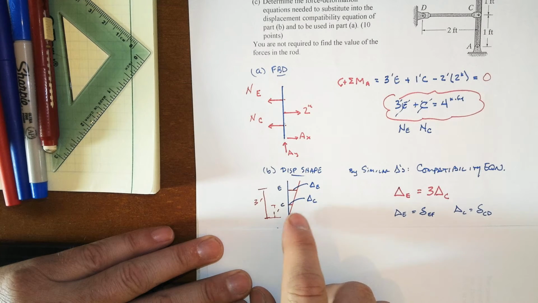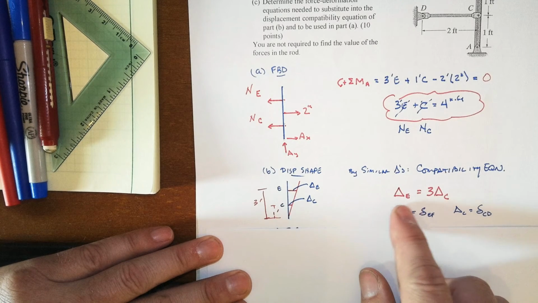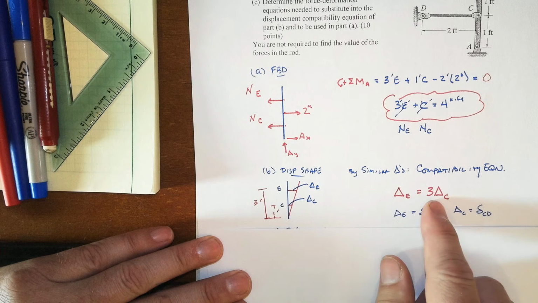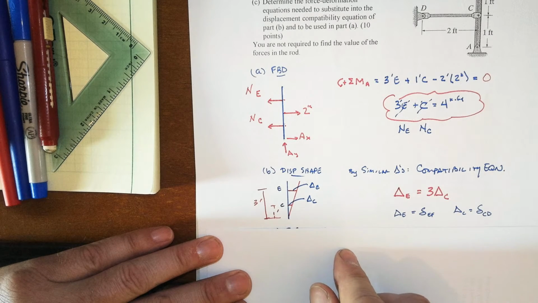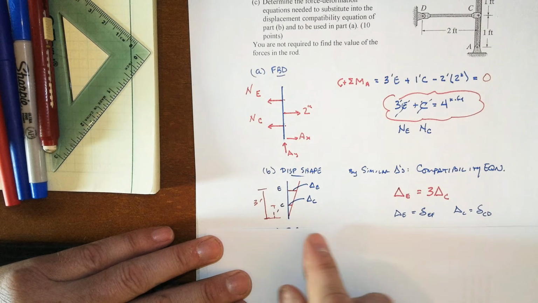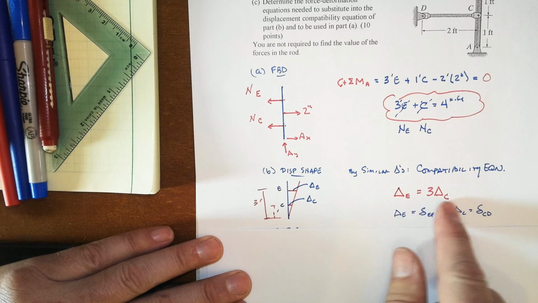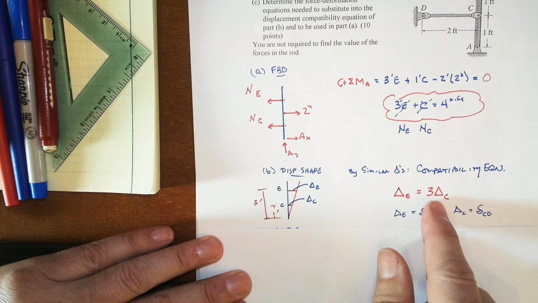All right, so it's just like the examples. And so there's our distances: 1 foot from the pivot to C, 3 foot from the pivot to E. That sets up our similar triangles. The displacement at E will be 3 times the displacement at C. But won't that bar bend? Yes, it will. But remember, we're going to call it rigid. So that's more complex, and we don't know how to deal with that anyways. This is the way to go about doing this. Delta E equals 3 times delta C.